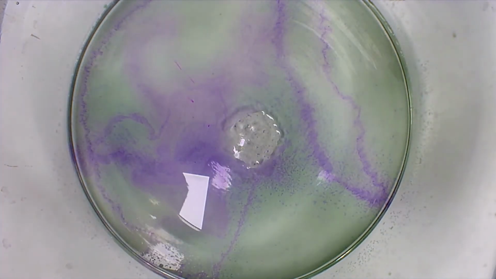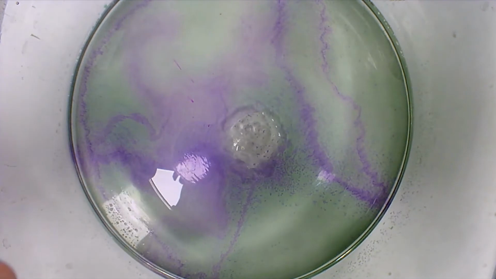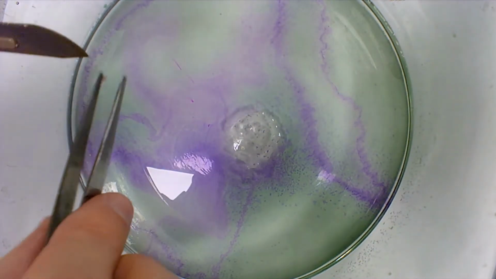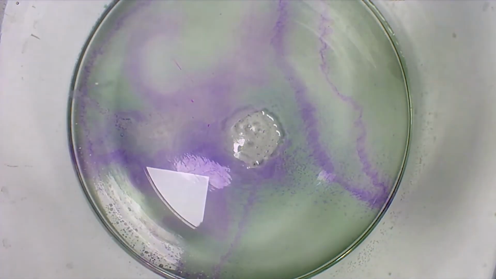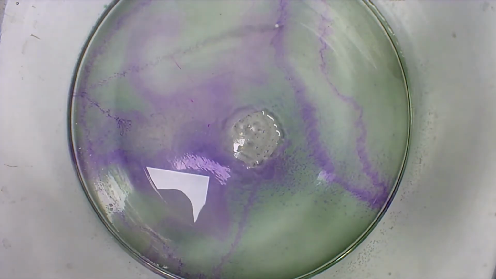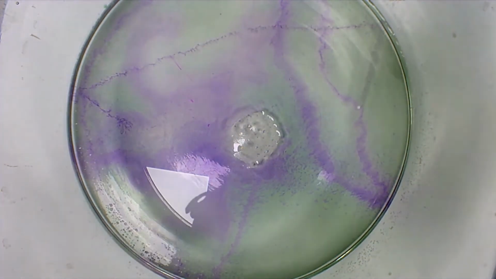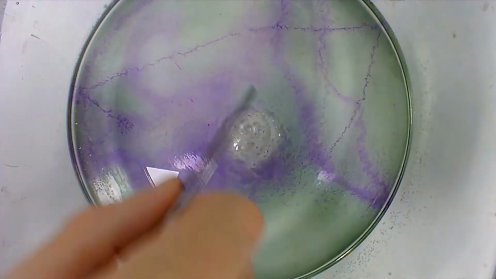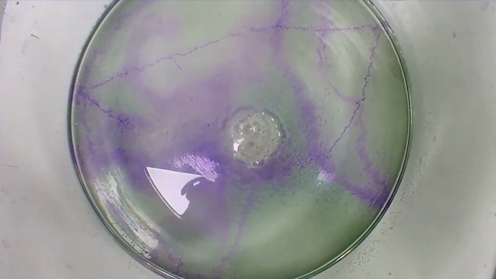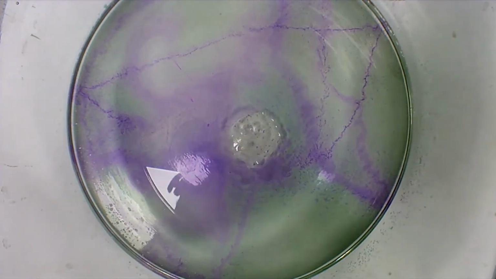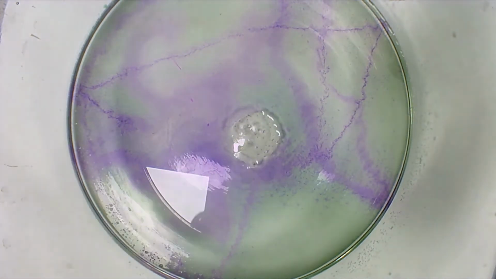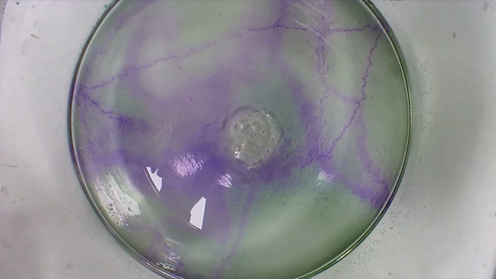So I'm just going to put the last piece in there. And again, you can see it turns into a ball, fizzing around much more vigorously, but you are getting the fizzing, the gas being produced, and you can see the changing color for the universal indicator showing that sodium hydroxide was being produced.